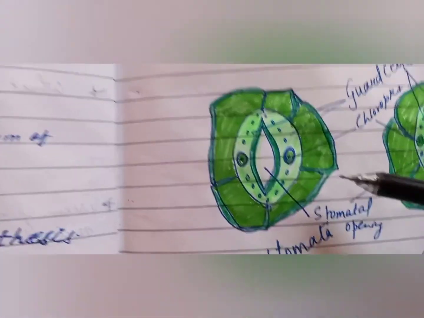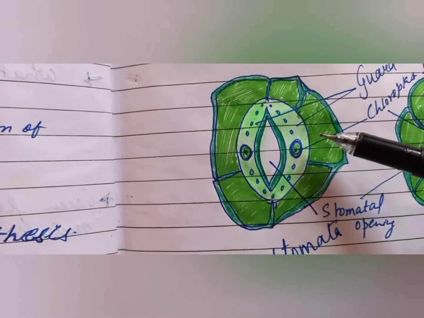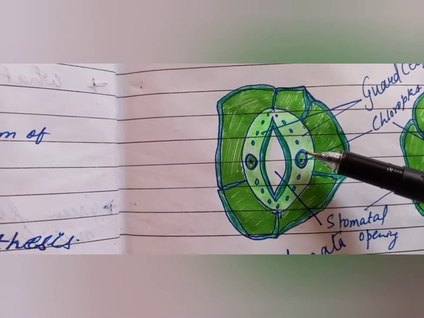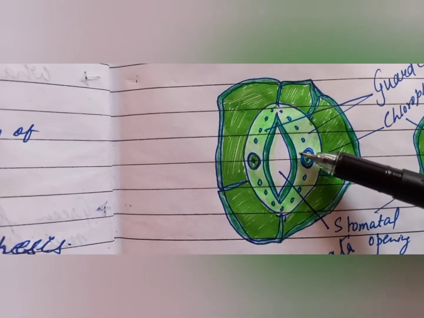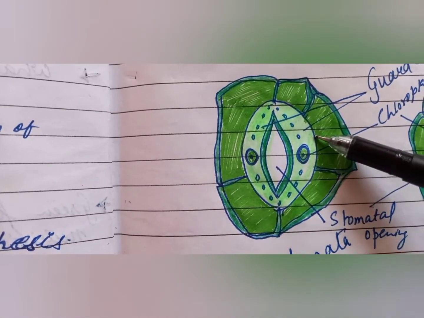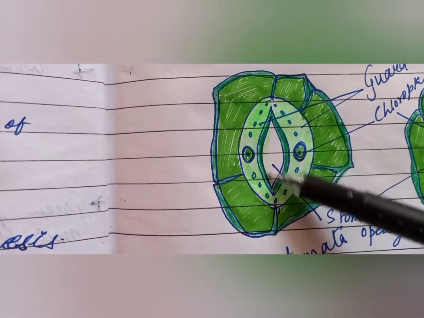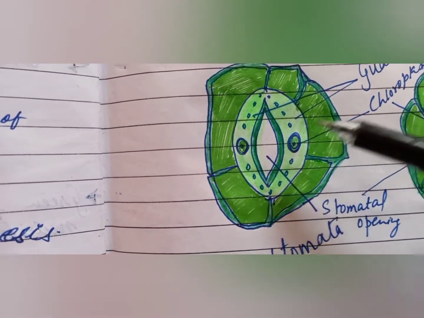The inner walls of the guard cells are thicker than the outer walls, and when the guard cells are full of water, they swell and bulge outwards, and the stomata open. This happens during the daytime.